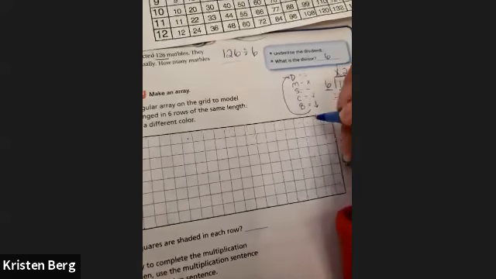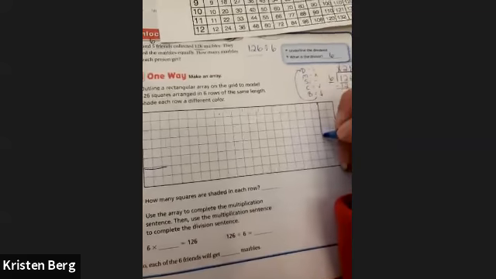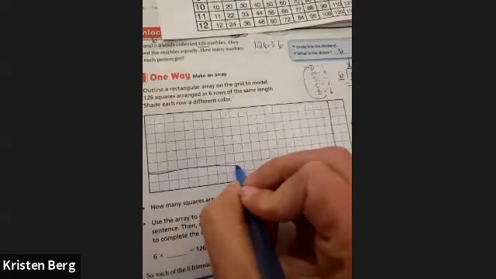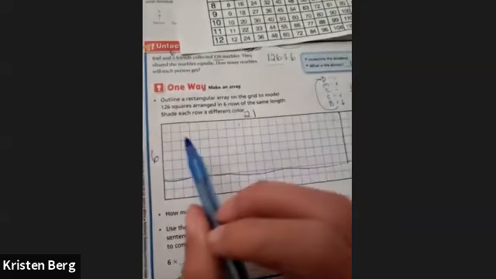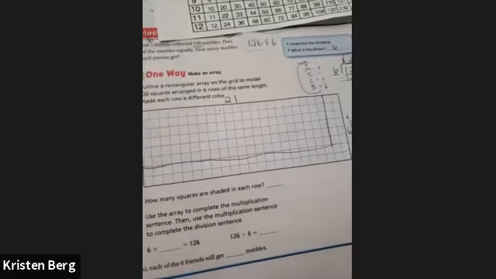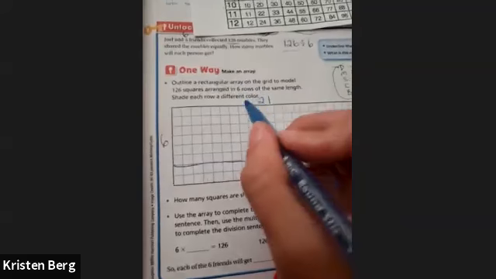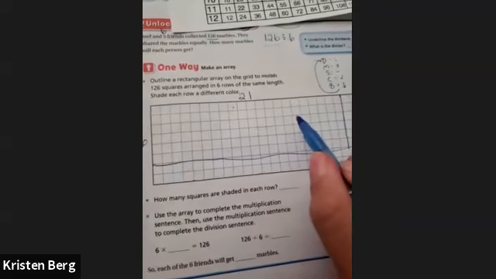So that is your 21. So then you're going to make a rectangular array of this. And they want you to see, oh, here's 21. And therefore, they wanted you to see that you could do that. So 21 times 6 does equal 126.